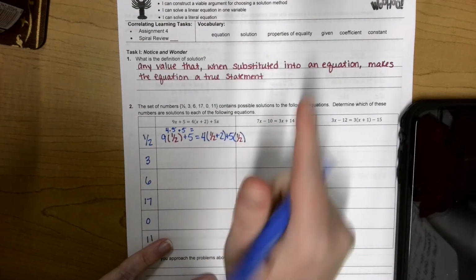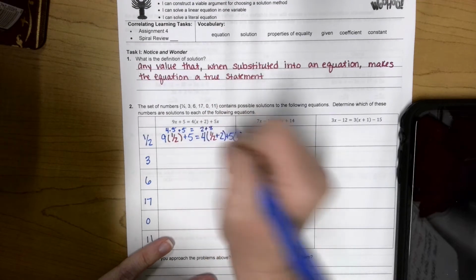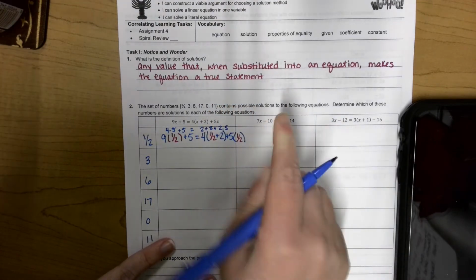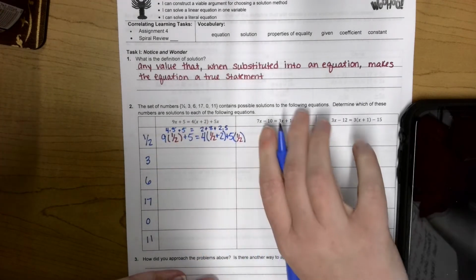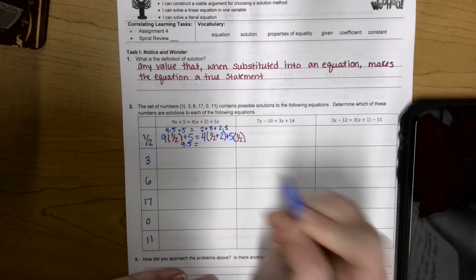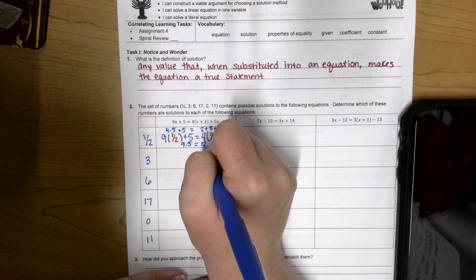So we'll do 4 times 1/2 is 2. 4 times 2 is 8. And half of 5 is 2.5. Okay, so 4.5 plus 5 is 9.5. Equals 2 plus 8 is 10, plus 2.5 is 12.5.